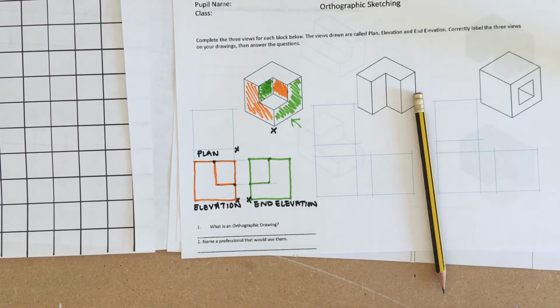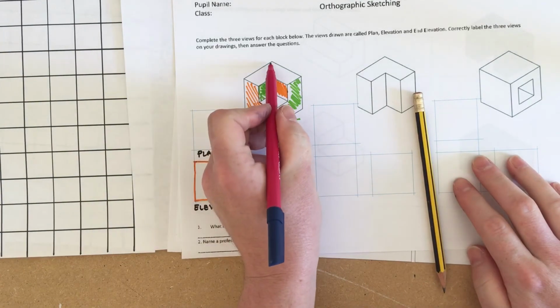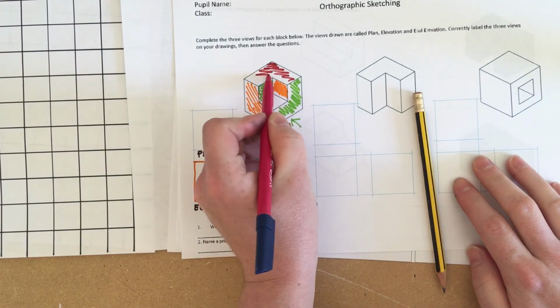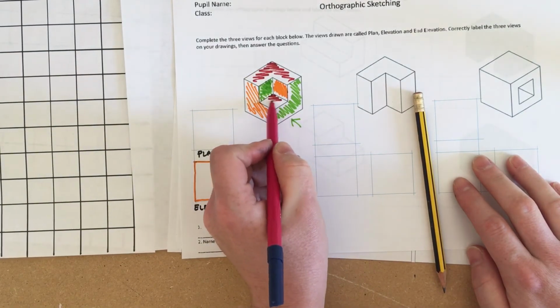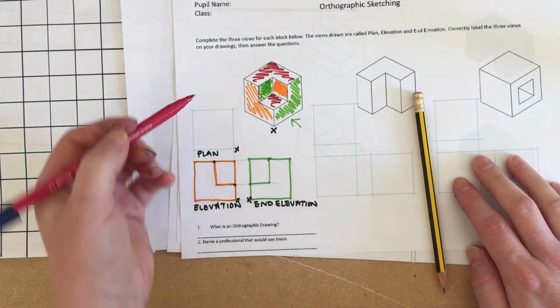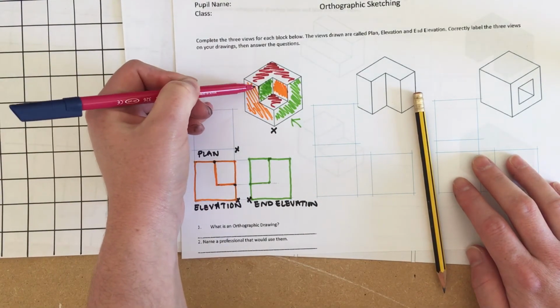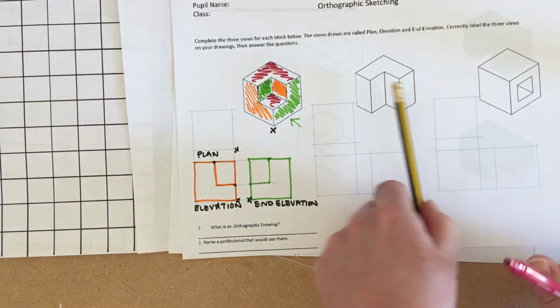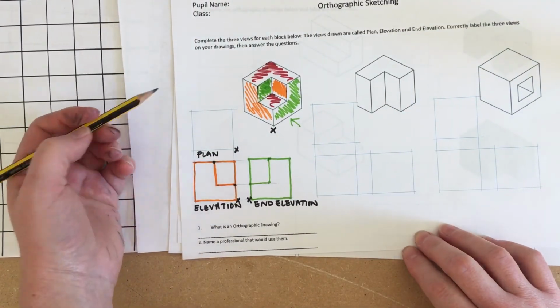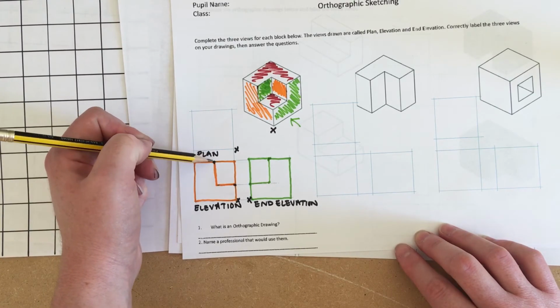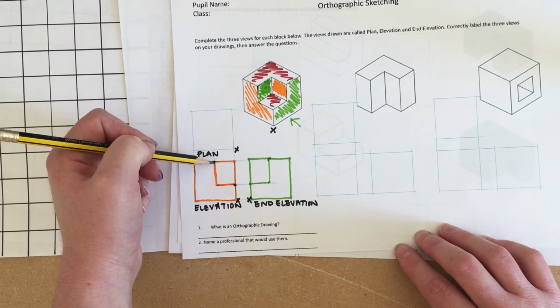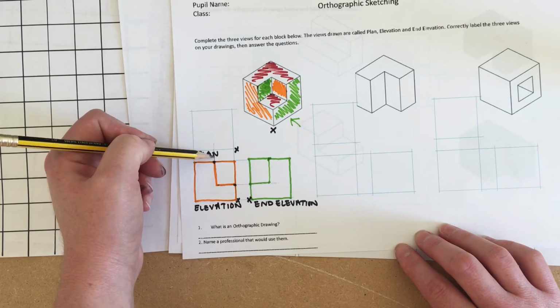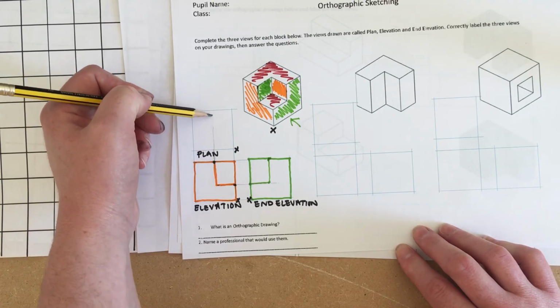And then the last one's the plan. If we're looking at the plan, looking at it from above, we see this here and also this bit. Now the plan, you can see, relates to the elevation and the end elevation. So what we want to do is use a pencil, a lighter line, from this edge here, and draw that up, really, really lightly.